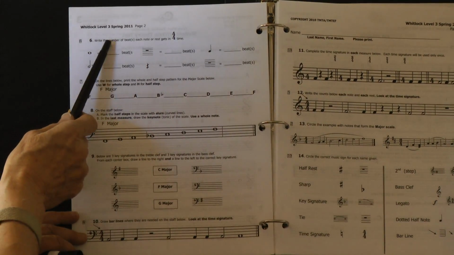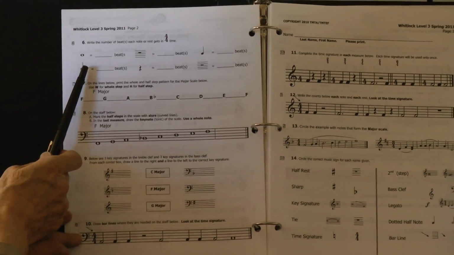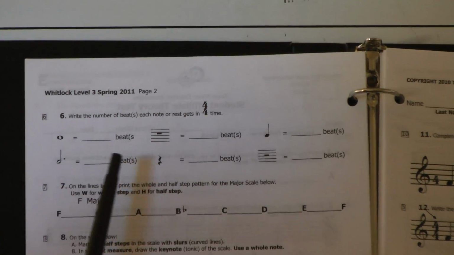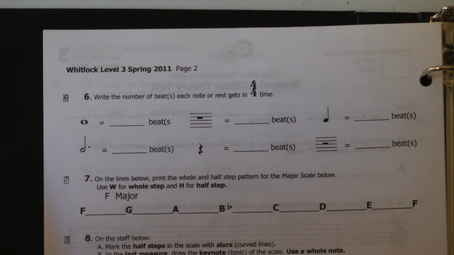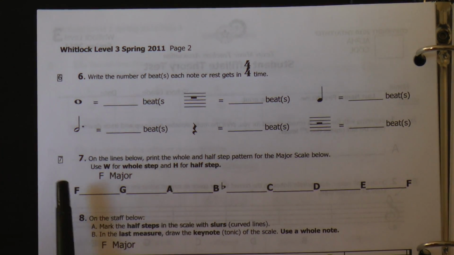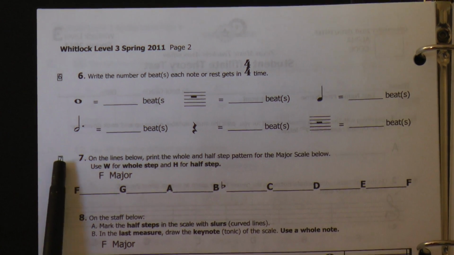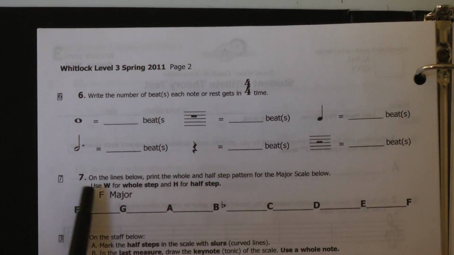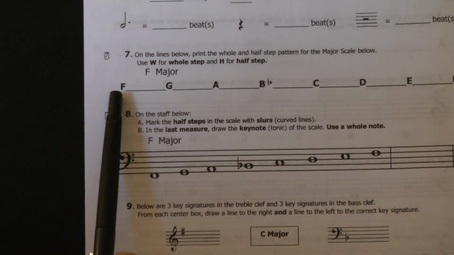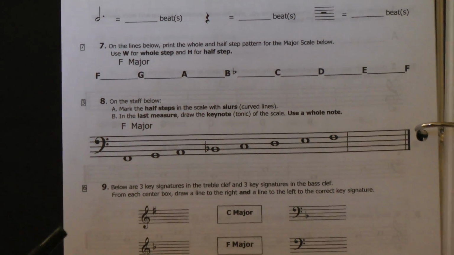On level 3, page 2, in 4/4 time, how many beats is a whole note, a dotted half, a whole rest, etc.? So you'll be able to do that by yourself. Now we're getting into something a little more advanced, and it's talking about scales. Now I'm going to play a C scale on the piano for you.